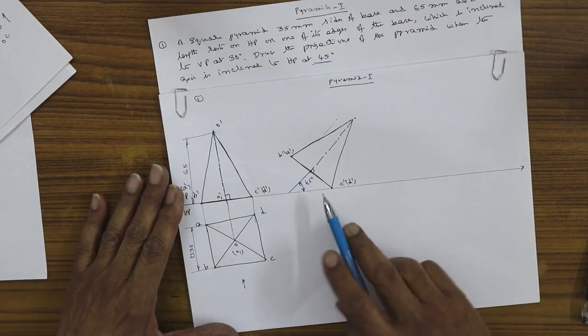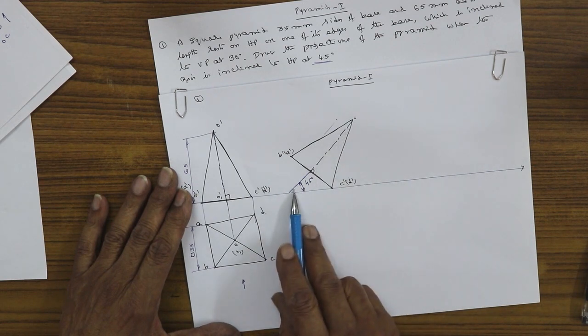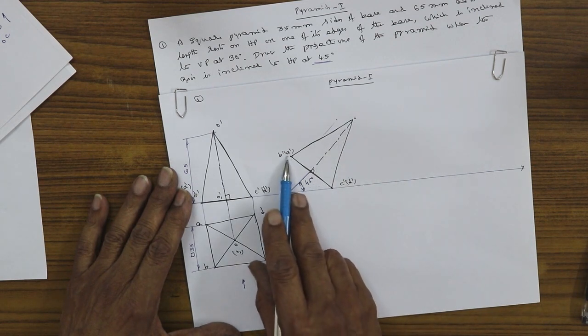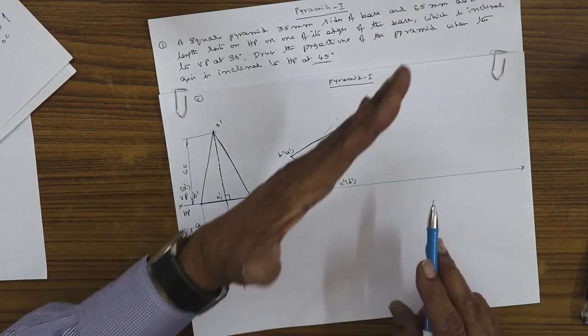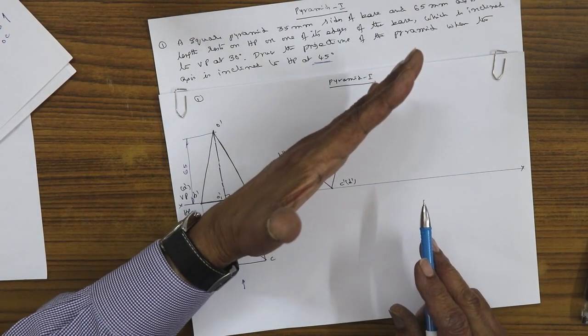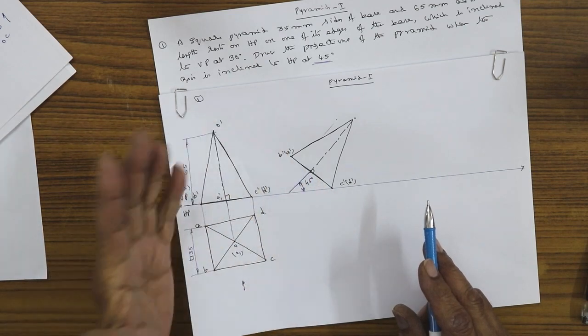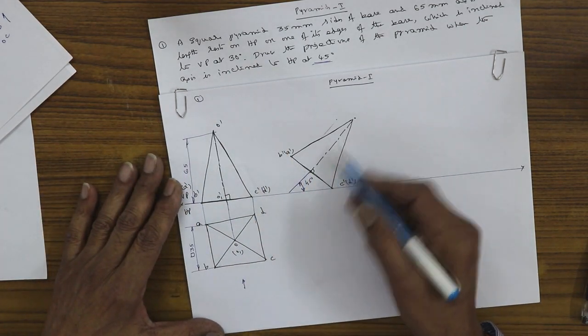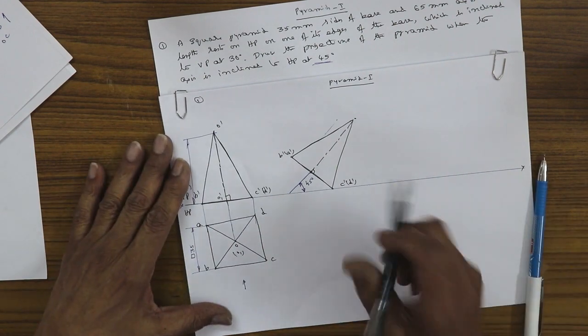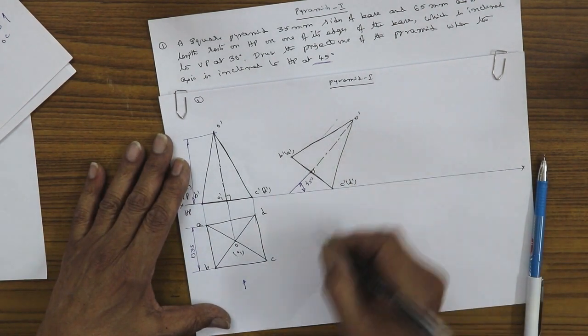For example, if you want the axis to be 30 degrees, then you draw the base of 60 degree angle. It will come automatically 30 degrees. If you want the axis to be, for example, 40 degrees, then you draw here the base is 50 degrees. 90 minus 40 is 50 degrees. When you draw the perpendicular, automatically get the required angle. This point is O dash, apex point.